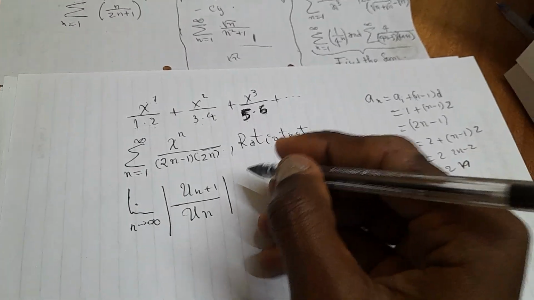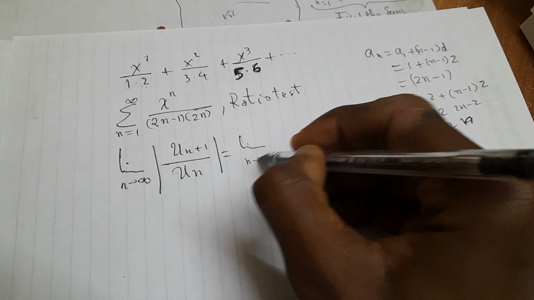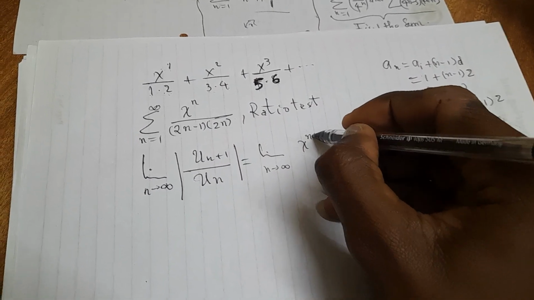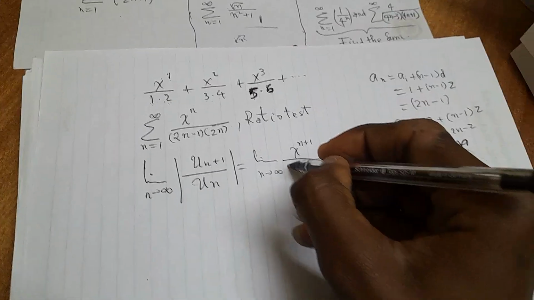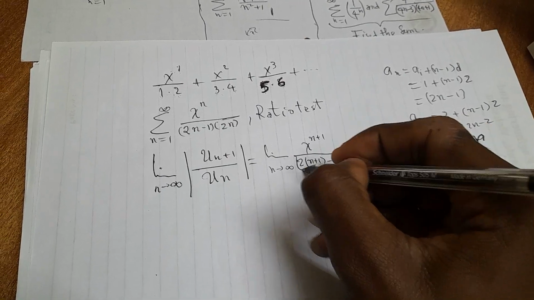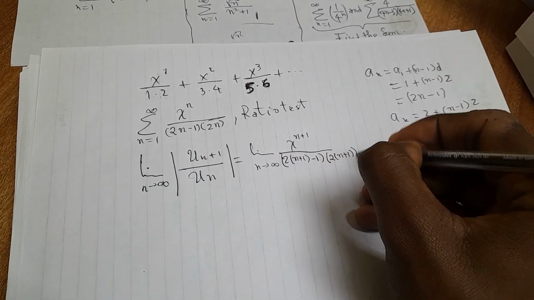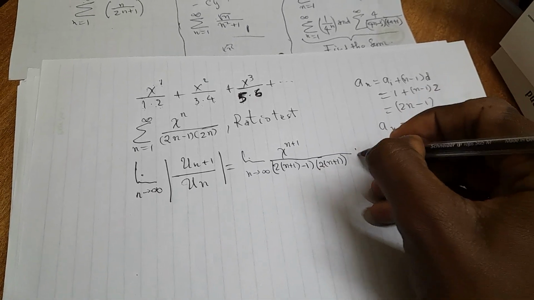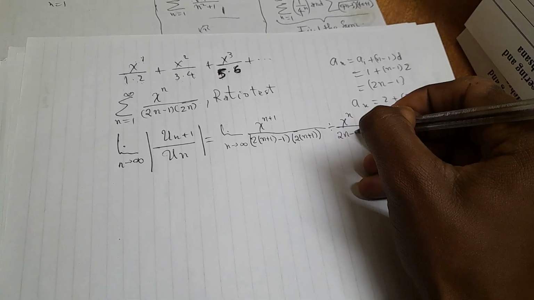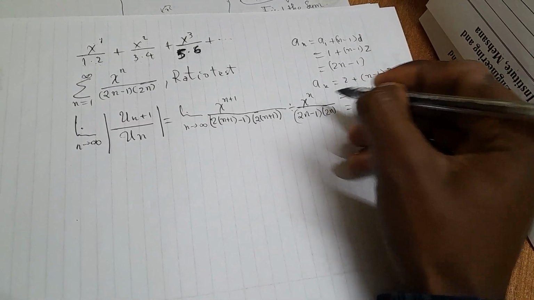So what can we do here? This will be the limit as n goes to infinity. Wherever I find n, I put n plus 1. So here I have x to the power n plus 1 over (2n plus 1 minus 1) times (2n plus 1), divided by x to the power n over (2n minus 1) times 2n.